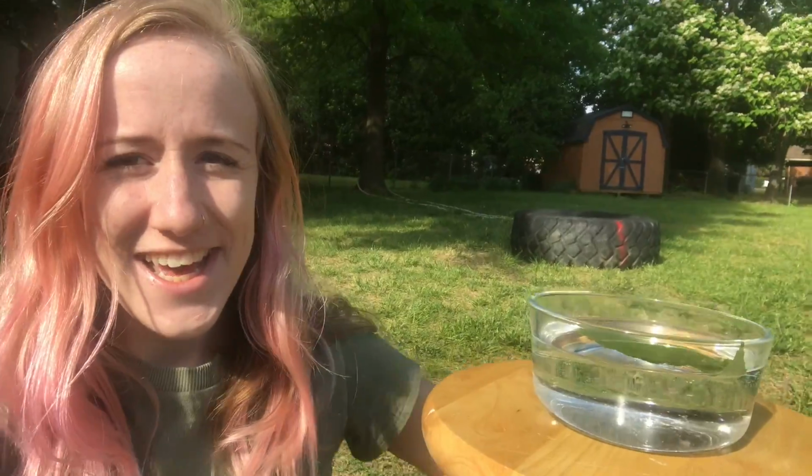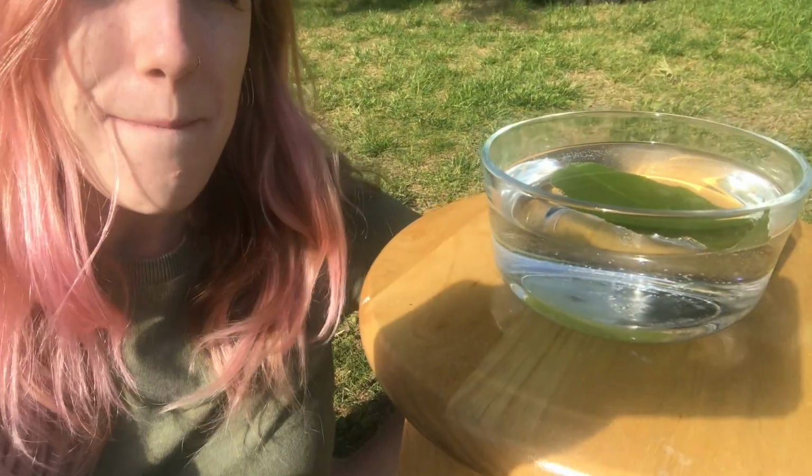I know Miss Rebecca has been patiently waiting for hours to check on what's going on with her science experiment. So let's check back with her. Hey everyone! It's been just about an hour and I'm back with my leaf.